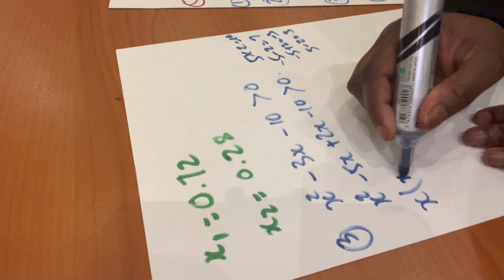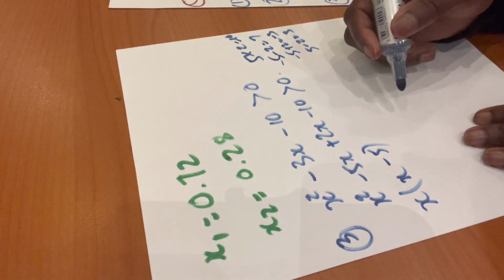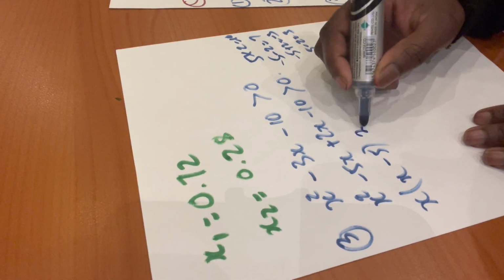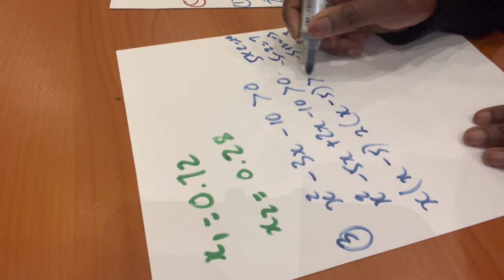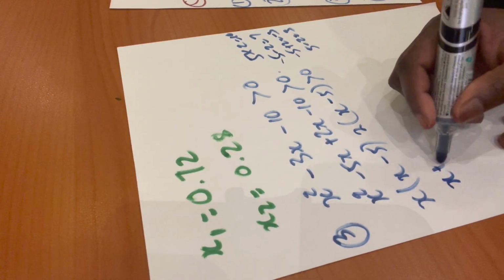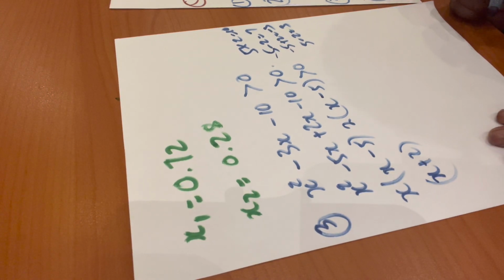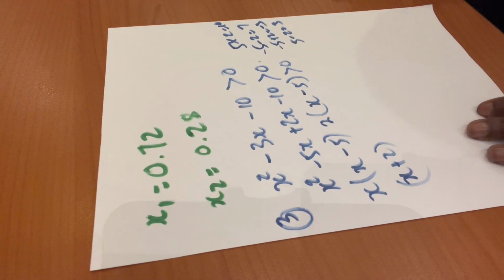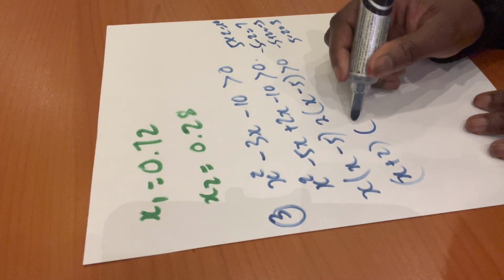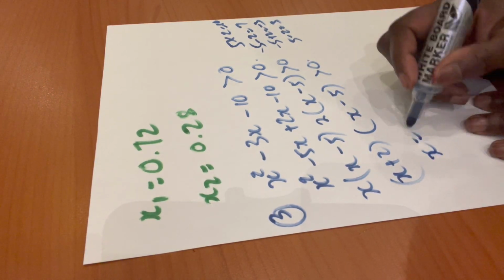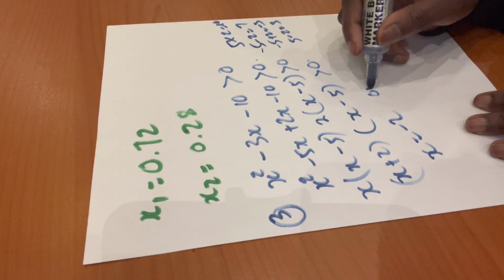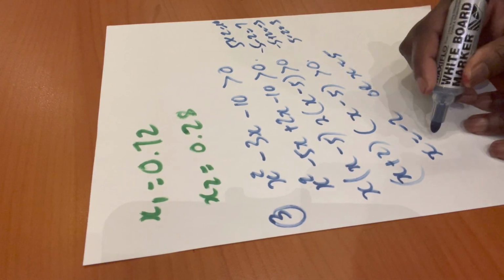Factorize out x minus 5. Then I factorize a 2 here. Then I get x minus 5 greater than 0, and x plus 2, so x minus 5 greater than 0. Then I know that my x is equal to minus 2, or my x is equal to 5.